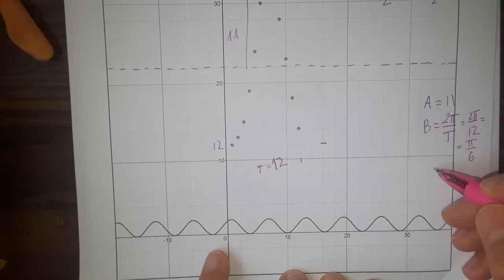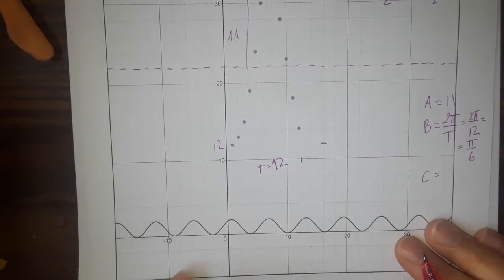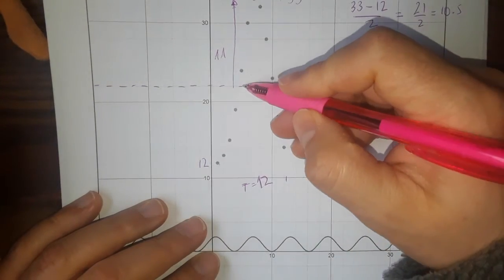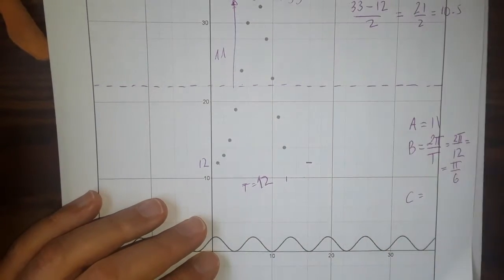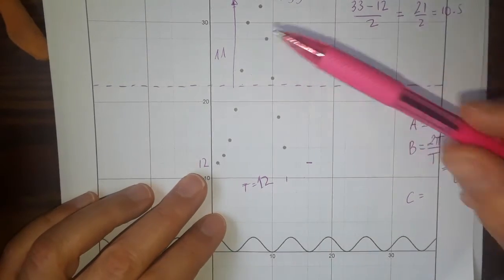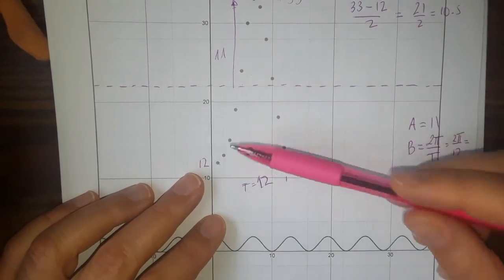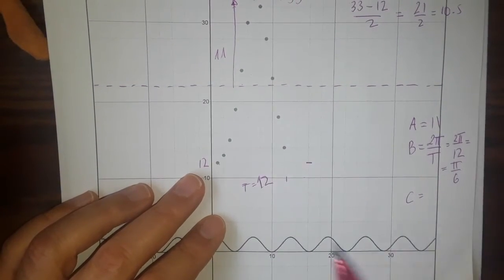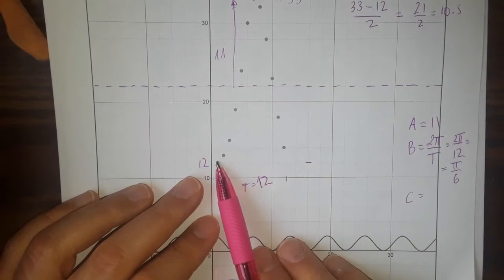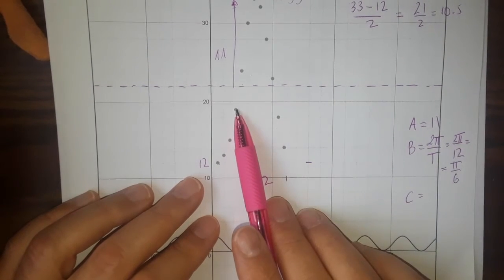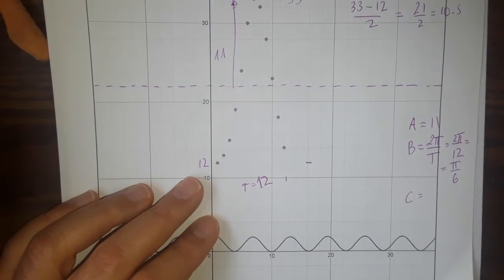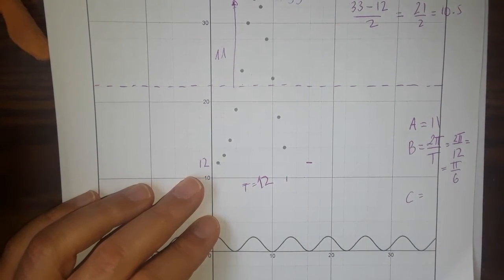Now C, the shift. I think it's easier to work on this as a negative cosine because it has been flipped. But if you prefer to do the shift, then the shift will be like 1, 2, 3 months, 3 months and a half. So I'm going to do both of them.